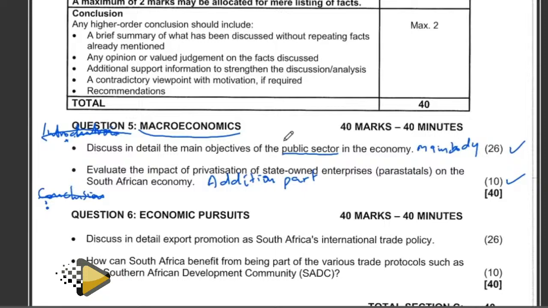Now in most cases, grade 12, as you know, under the public sector we have a problem. Most of the institutions under the public sector do fail. Why do they always fail? Because of corruption, because of apathy, because of poor management of resources, and also because of a lack of skills in governmental institutions.